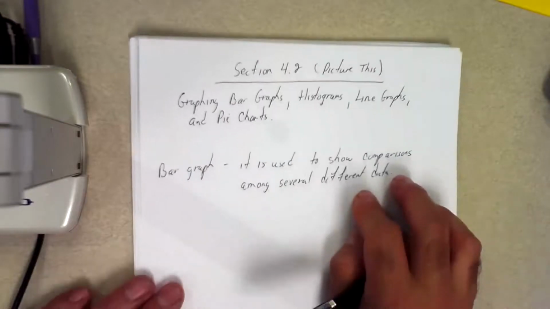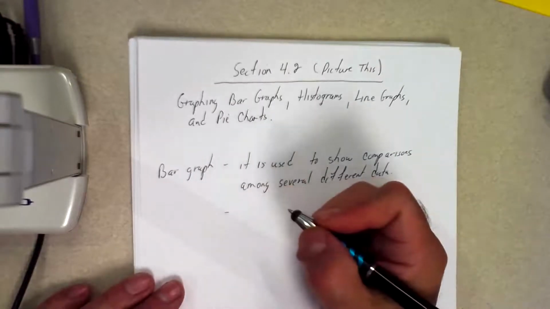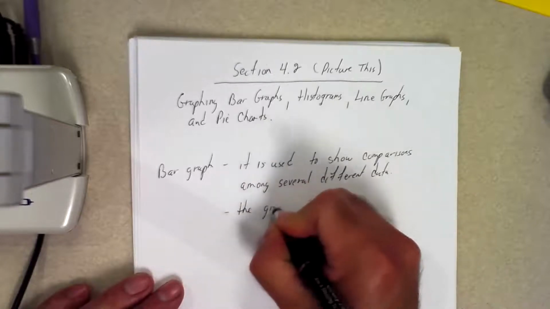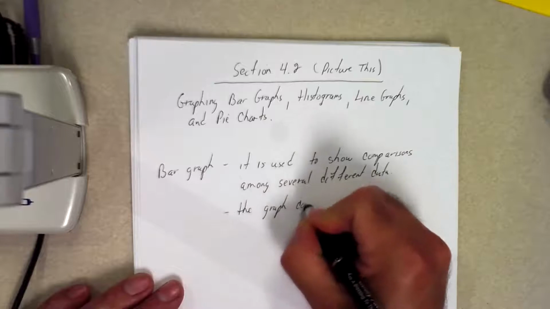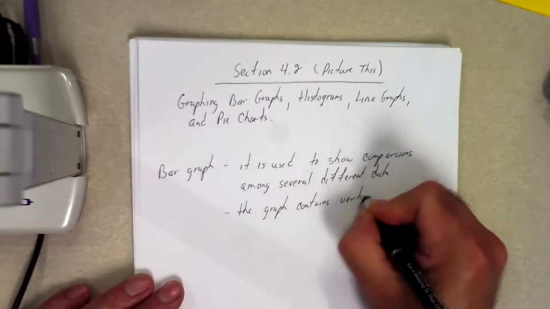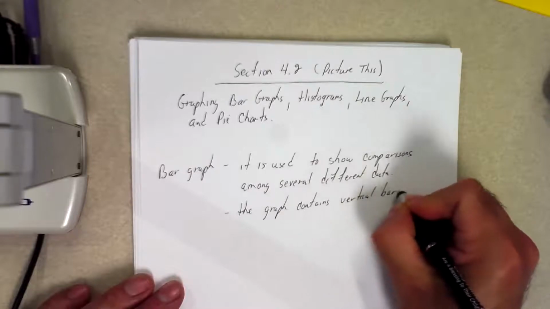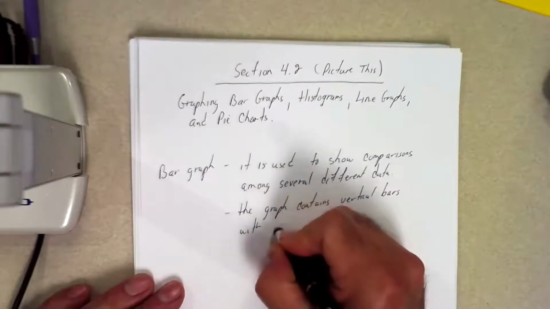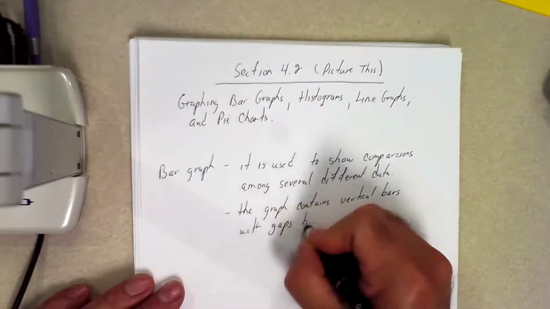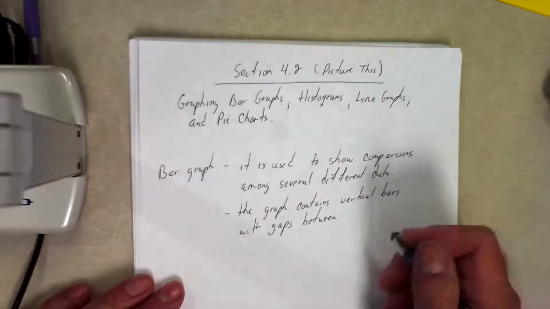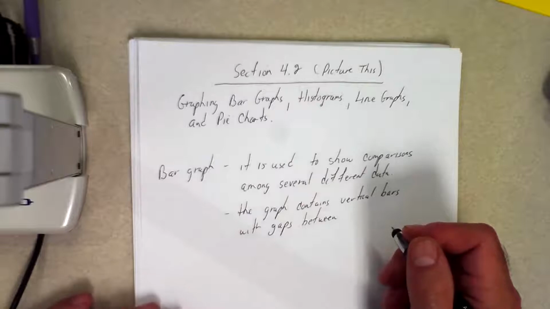The graph contains vertical bars with gaps between them. And the reason why they have gaps is so that you can see the comparisons.